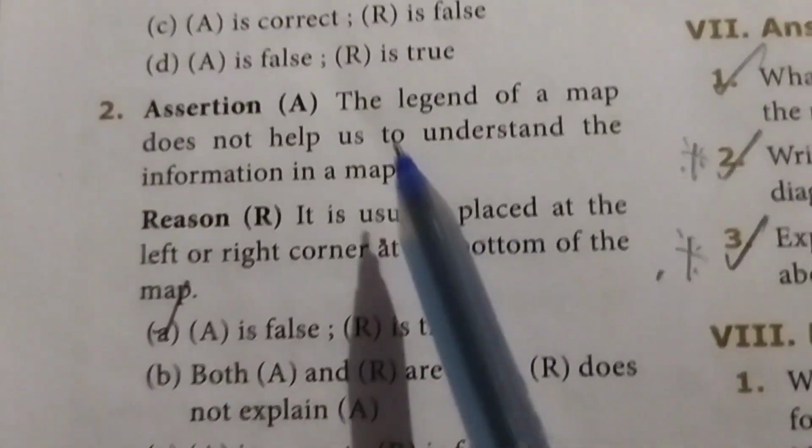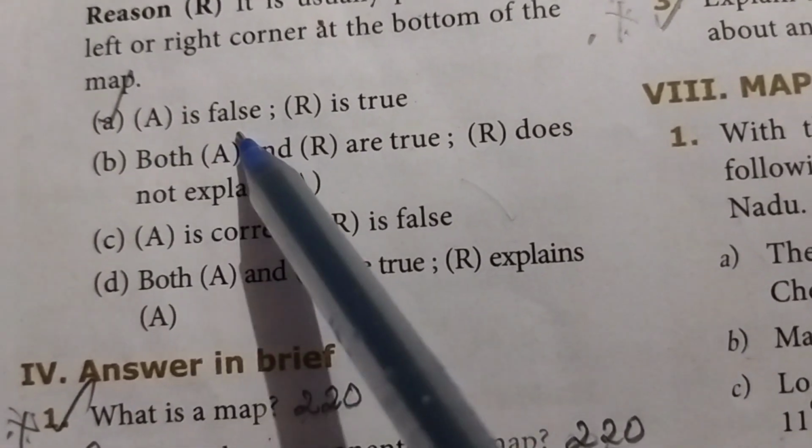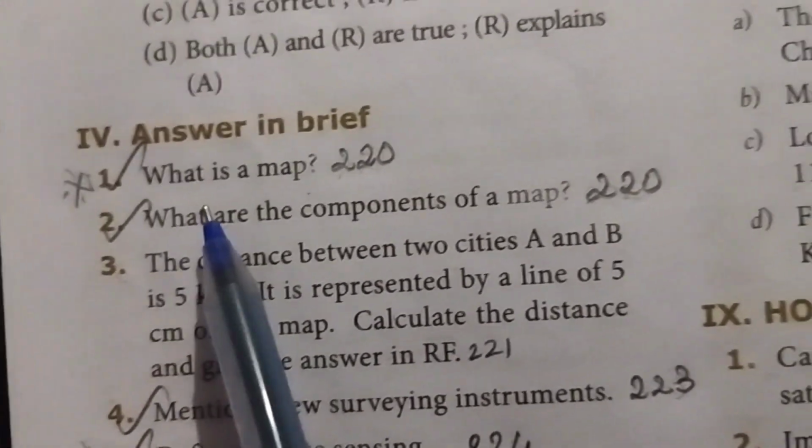Second one, assertion. The legend of a map does not help us to understand the information in a map. Reason, it is usually placed at the left or right corner at the bottom of the map. Option A is false, R is true. Then Roman letter 4, answer in brief. First one, what is a map?